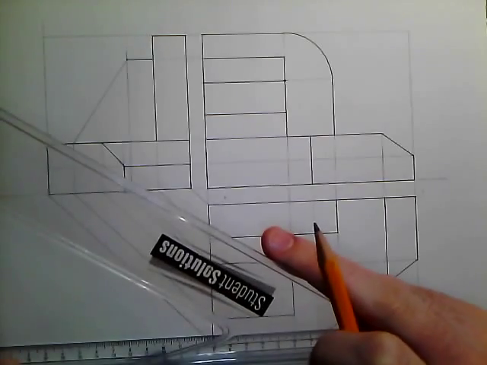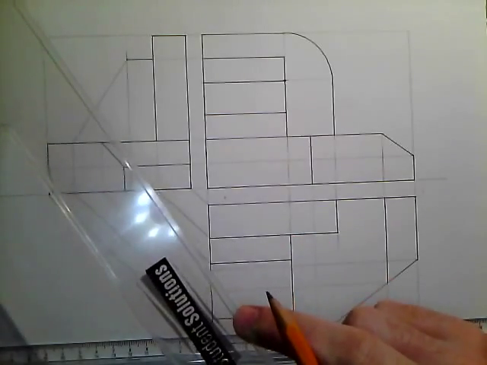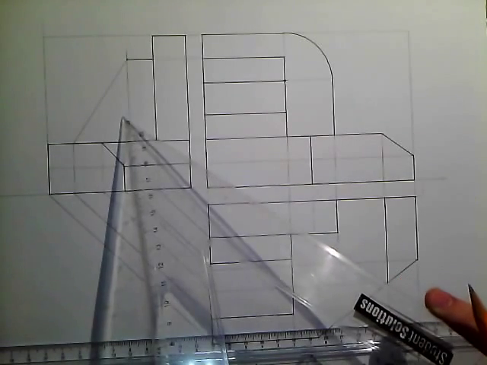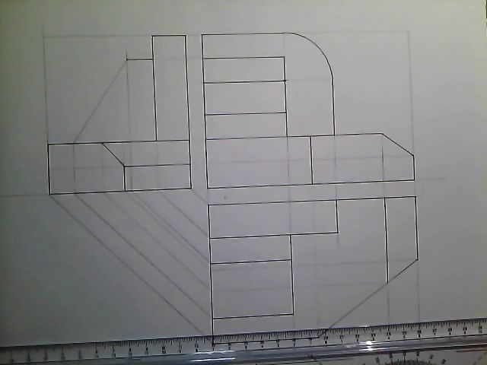We know that we come in, so we need to get the gap in the middle here next.